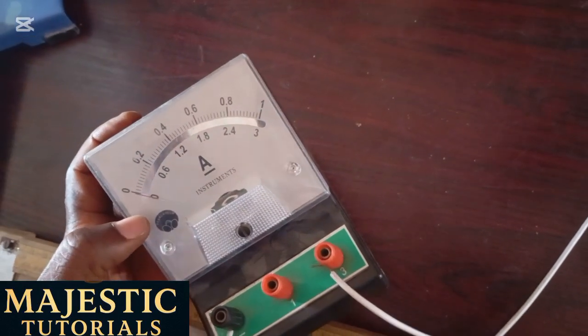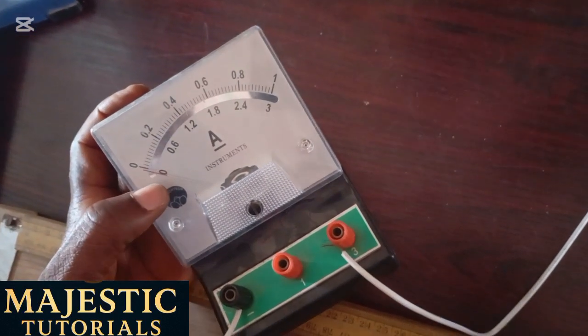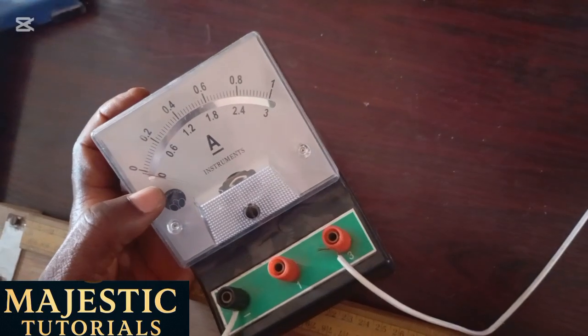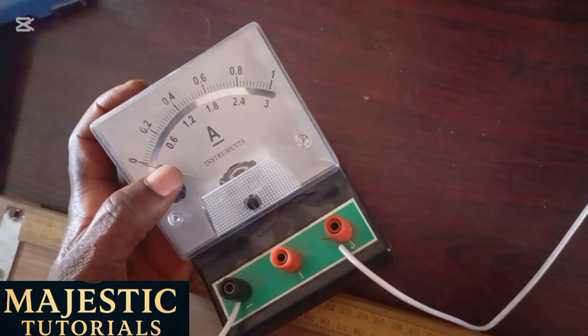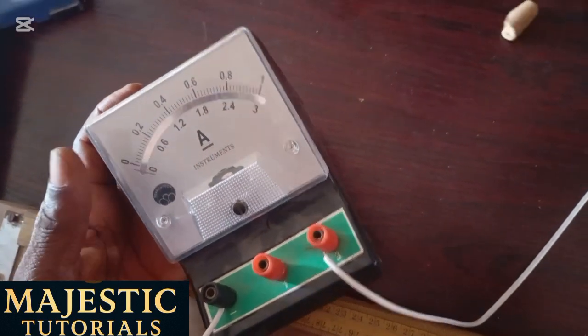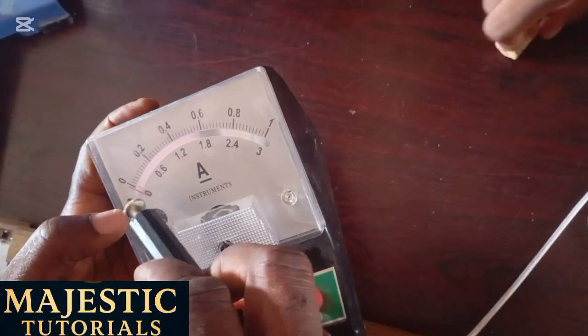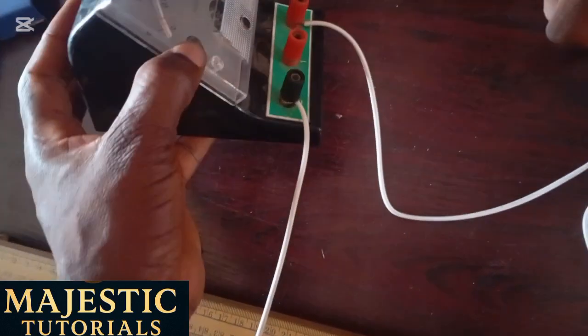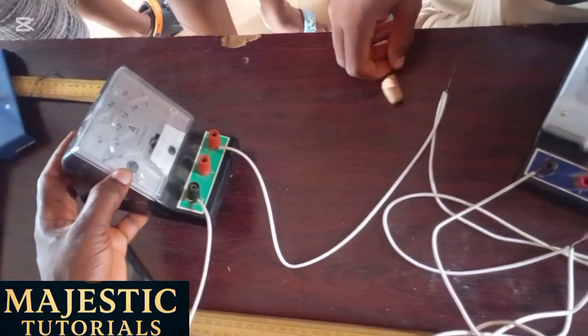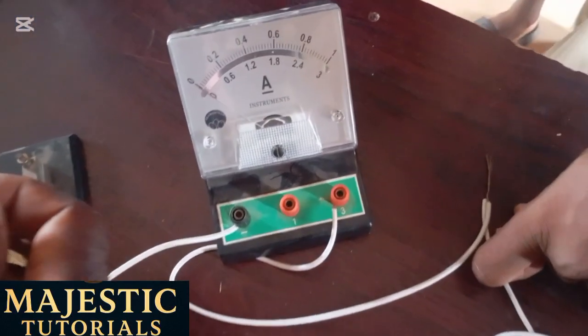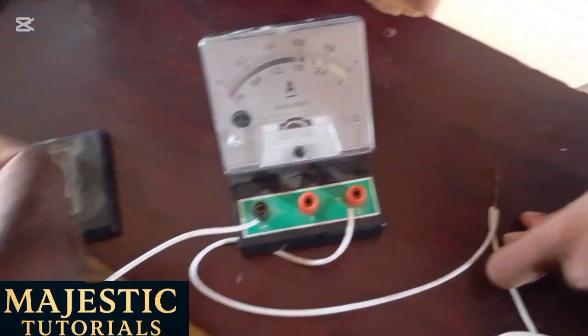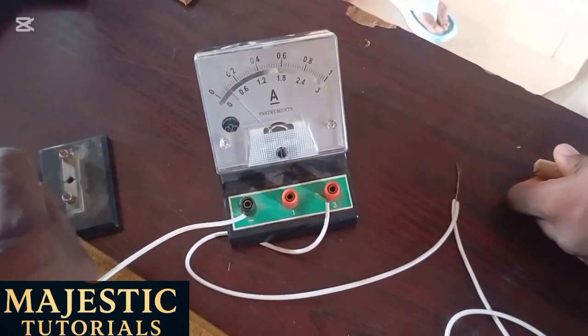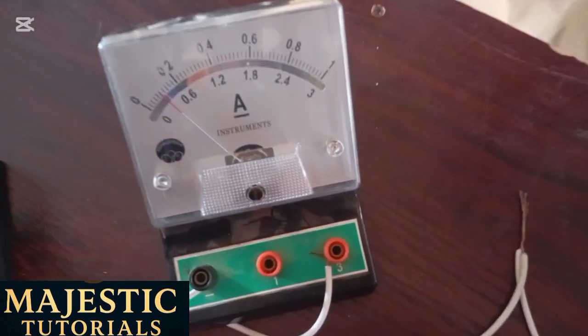Now, how many lines do we have between 0 and 0.6? You count it. Okay. So now, putting it at 10 cm, you count the number of lines here.